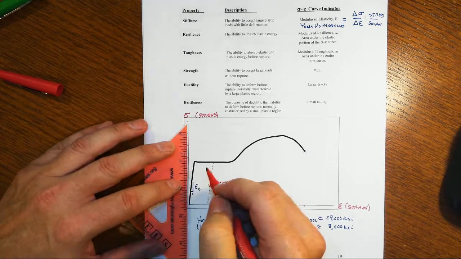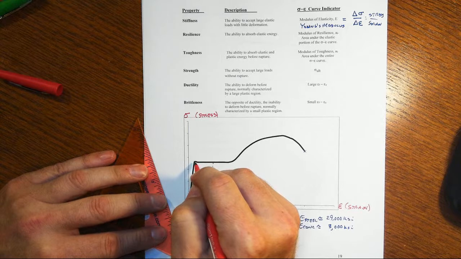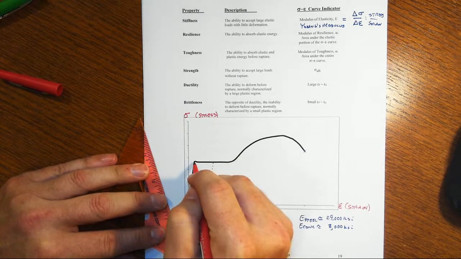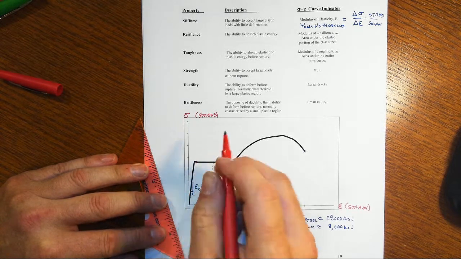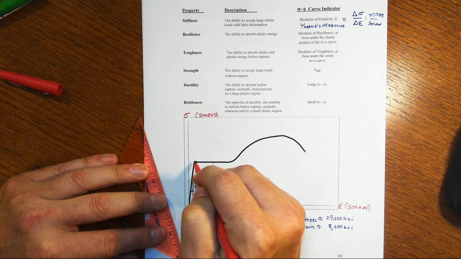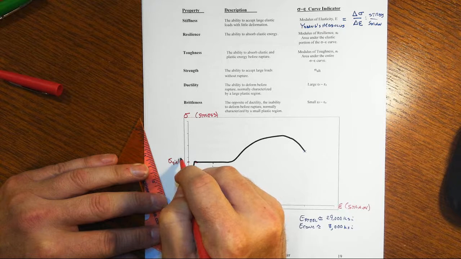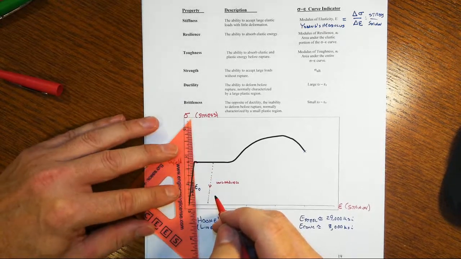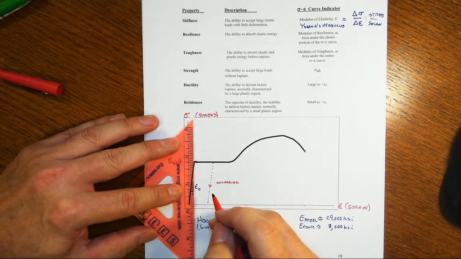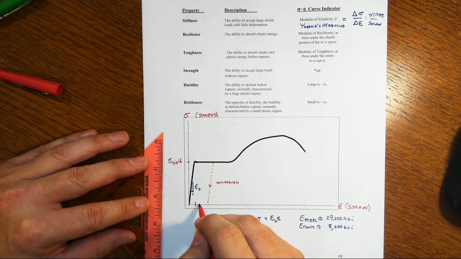Right? So this yield point that we have, and oftentimes when you have this little tiny bump like that, we kind of ignore it, cut it off, call it one specific value, but some steels will have multiple ones. But that will be our yield stress that corresponds then with the yield strain.